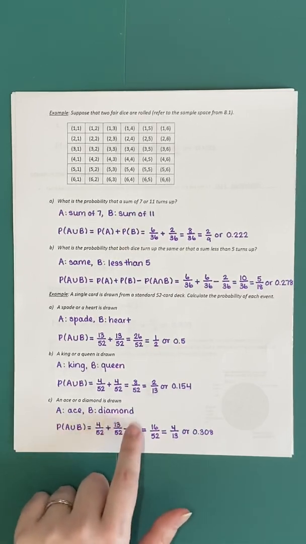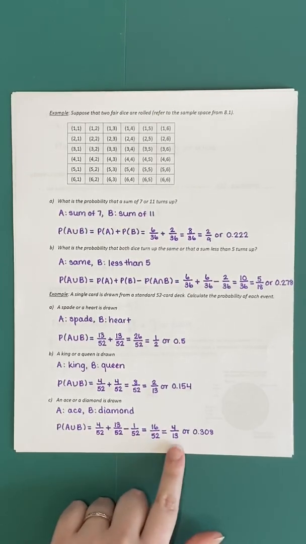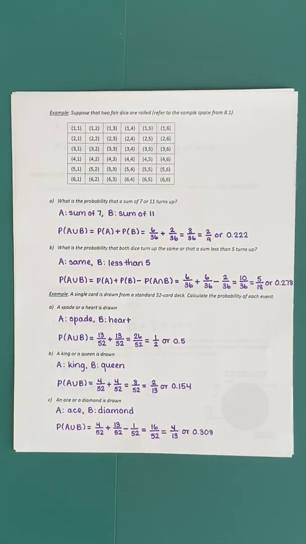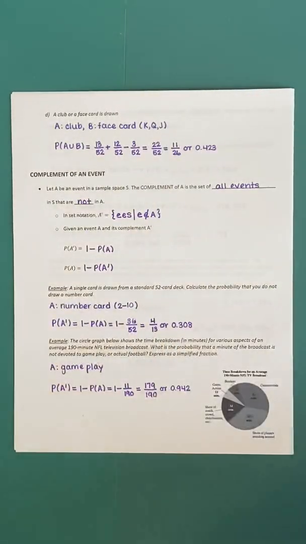So 4 plus 13 minus 1 comes out to 16 out of 52, which reduces to 4 out of 13, or approximately 0.308. So that's going to be the probability that we draw an ace or a diamond. Okay, one more.